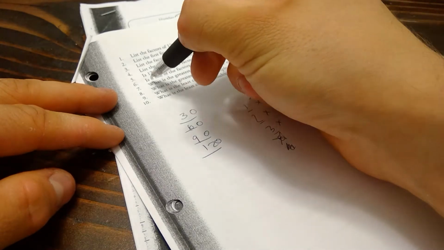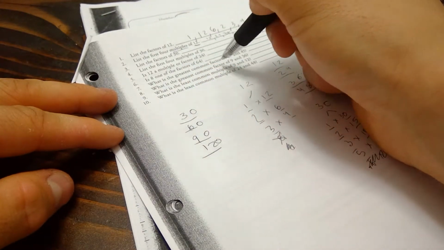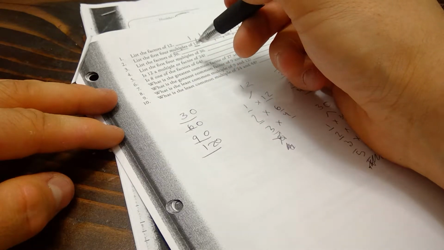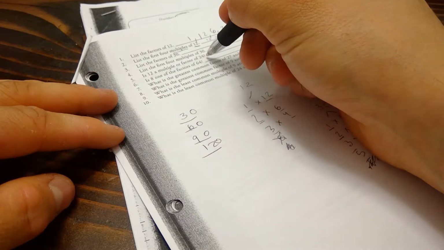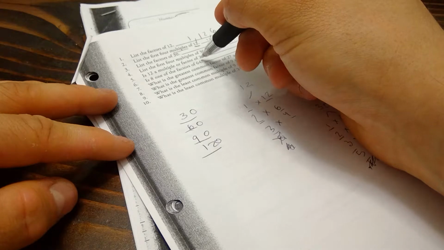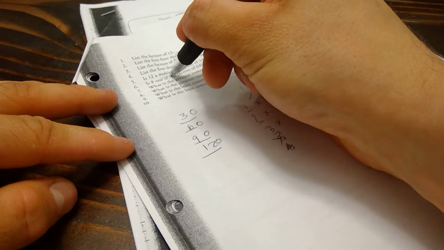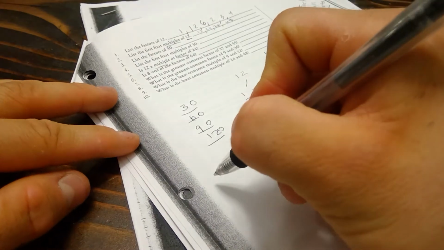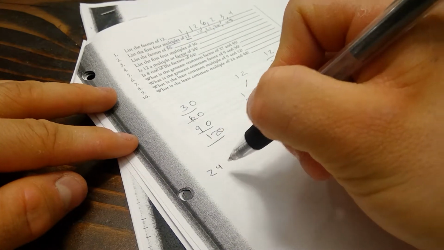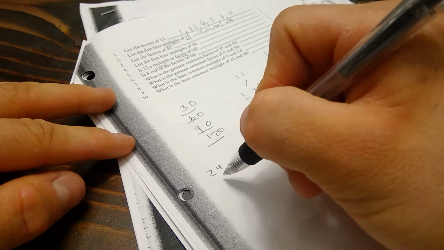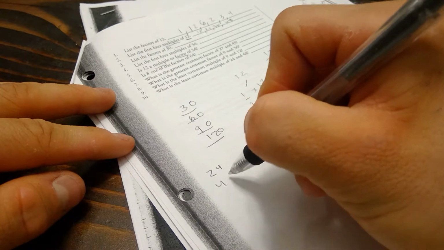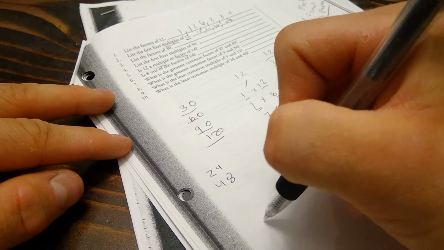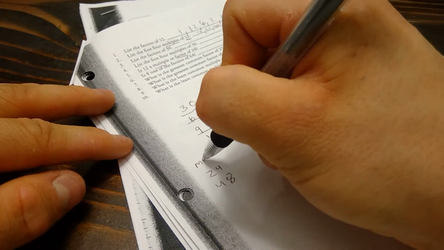Okay, number 5. Is 12 a multiple or a factor of 24, right? So it's asking you either this one or this one. Let's do multiple first. So 24, if I want to do multiples, I'm going to add the same number: 24, 48, and if I add another one, it's going to keep going and going. And this is the multiple.